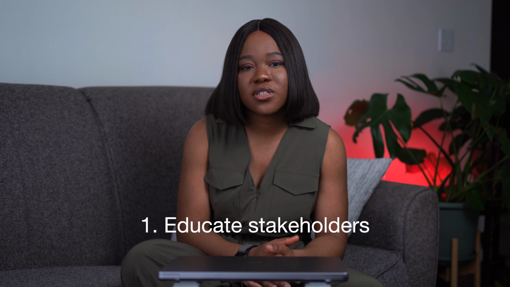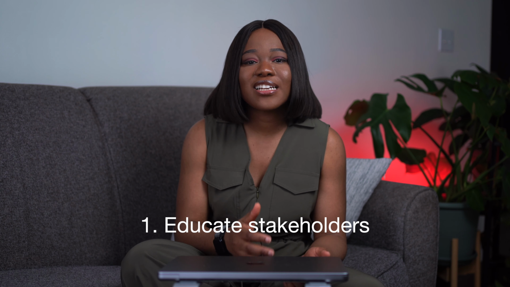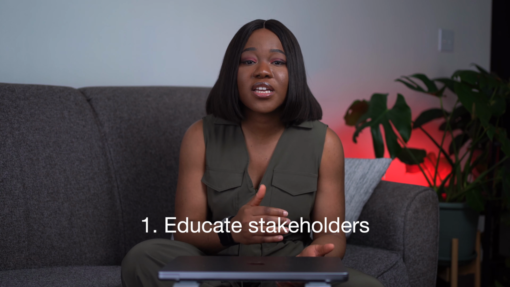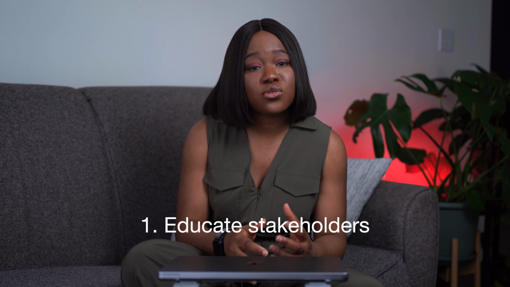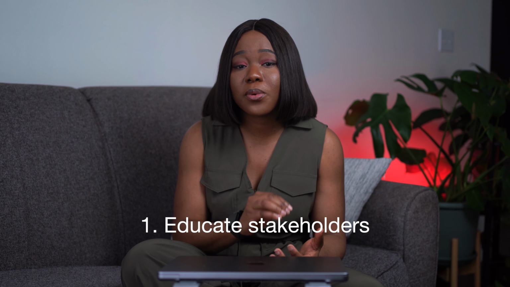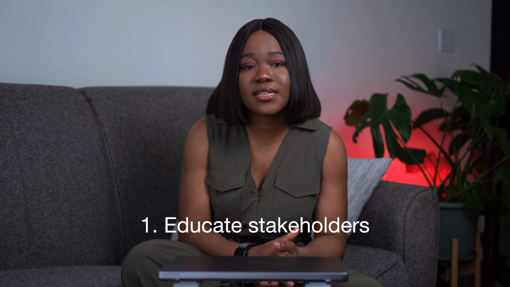How can product designers advocate for ethical design? Educate stakeholders. We need to provide education and awareness sessions to stakeholders about the importance and benefits of ethical design. We need to use real-world examples and case studies to illustrate the impact of unethical practices on users and businesses.